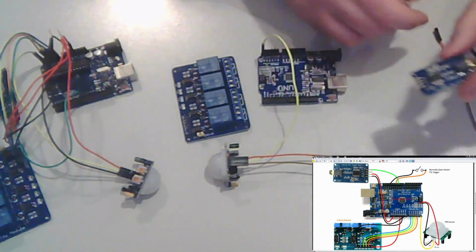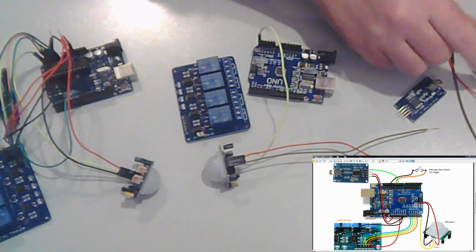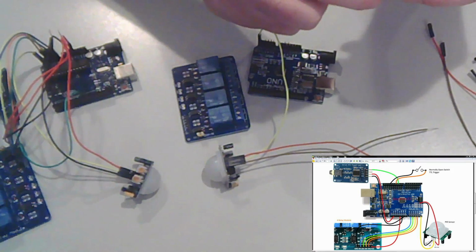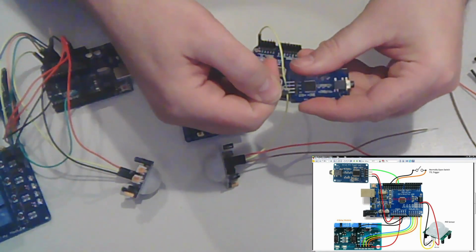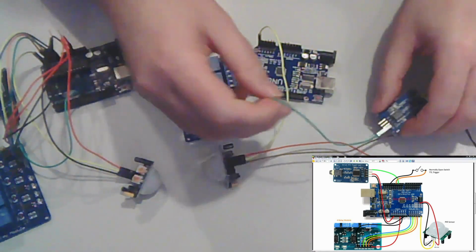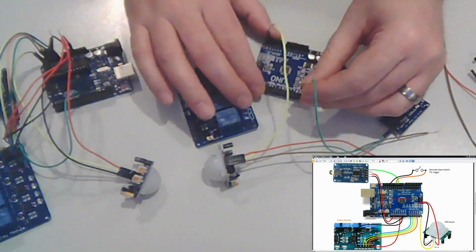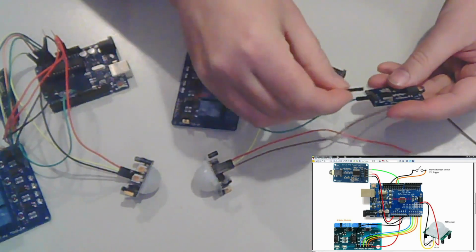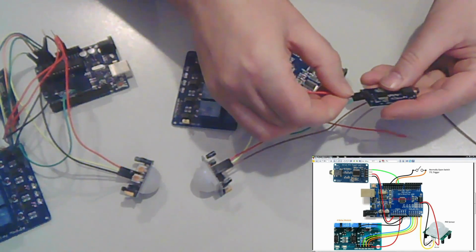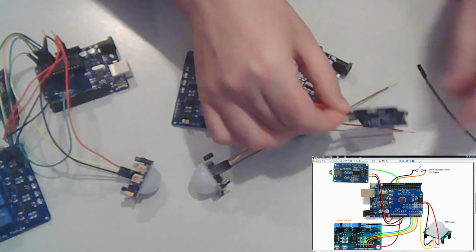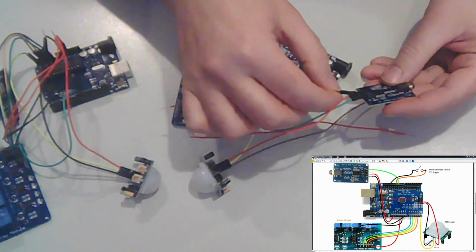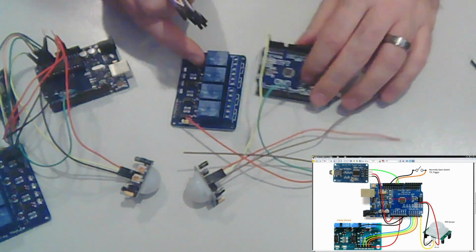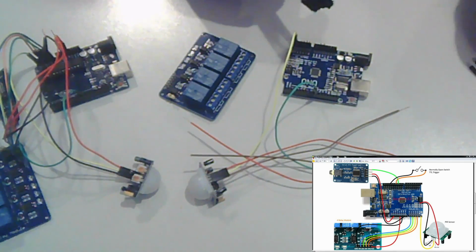Let's do the MP3 first, because that's simple enough. That's a green on the top, the RX pin on the MP3 player, and that goes to pin 10 on the Arduino. That's done. The power here on VCC, and then the ground. Okay, that's done. And let's do the relay finally, the big one, the one with the most connections.